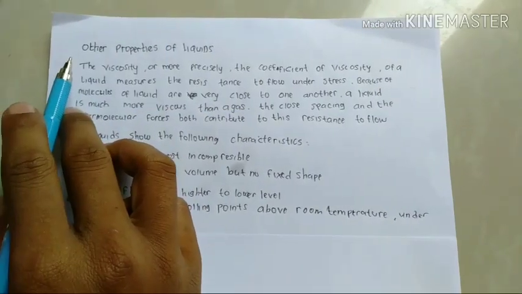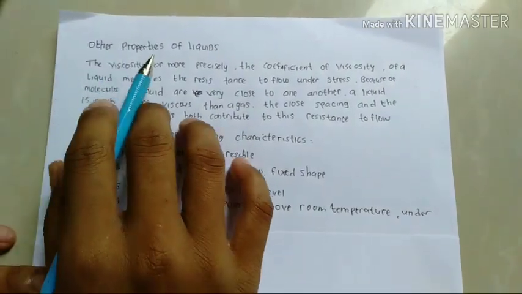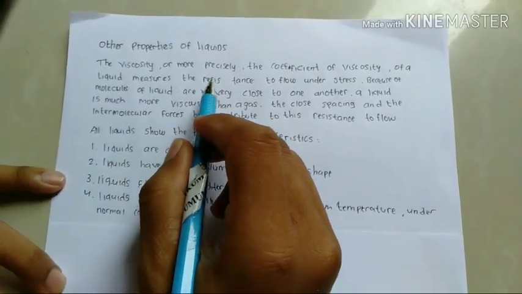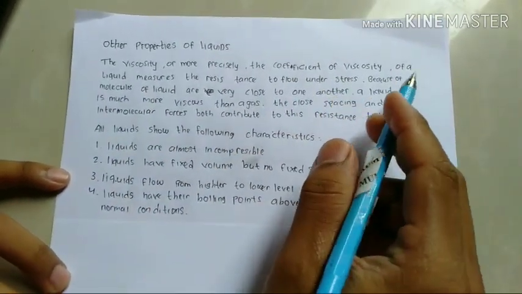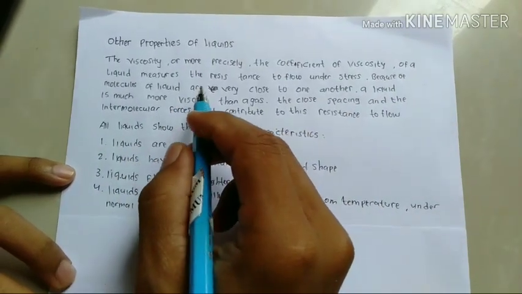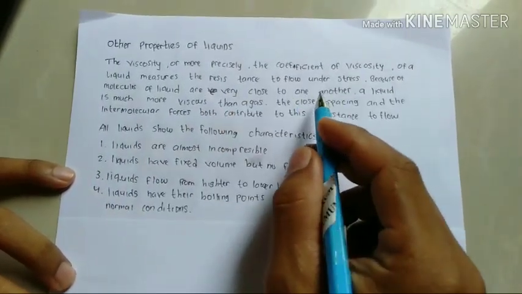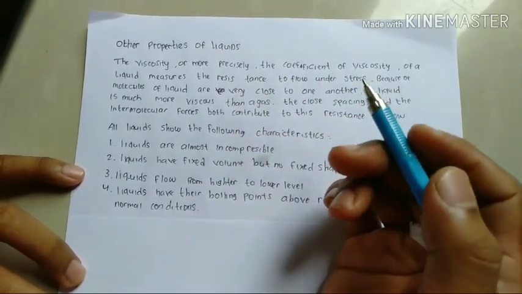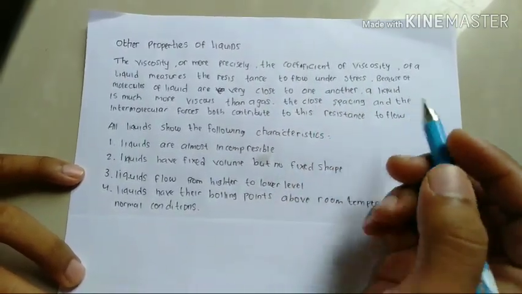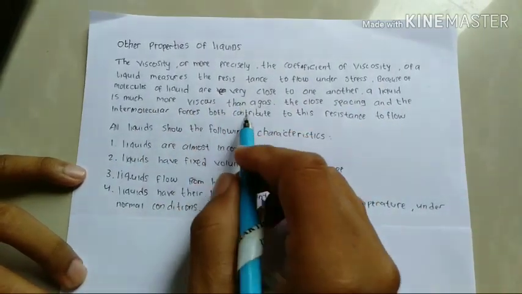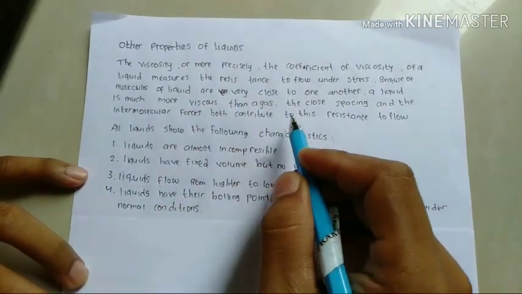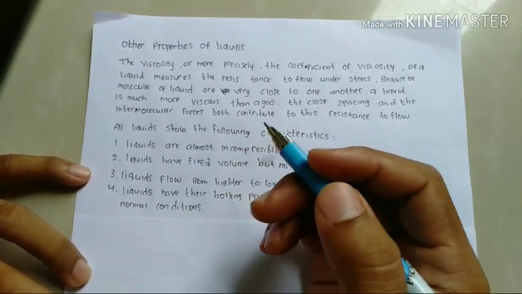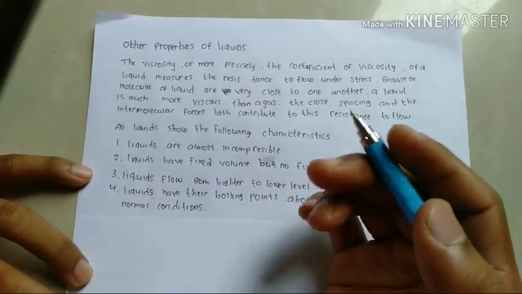Okay, the next material: other properties of liquids. The viscosity, or more precisely the coefficient of viscosity of a liquid, measures the resistance to flow under stress. Because the molecules of a liquid are very close to one another, a liquid is much more viscous than a gas. The close spacing and the intermolecular forces both contribute to this resistance to flow.